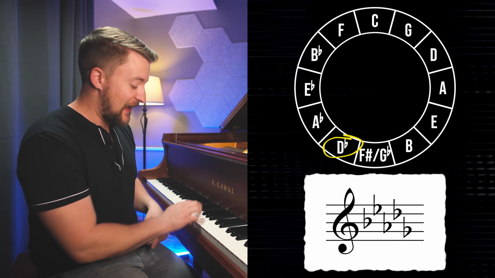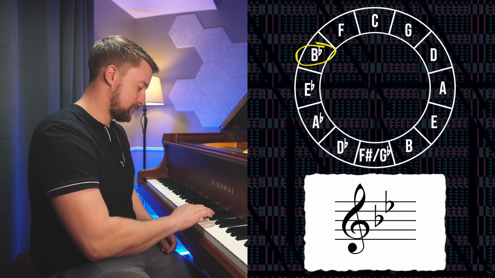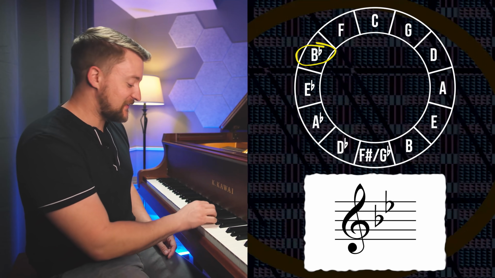But check this out. As we come around the bottom of the circle, we start going up now. Watch this. So our next one is D flat, 5 flats. Move up 1 to A flat, 4 flats. 3 flats. 2 flats. 1 flat. And that brings us all the way back around to C.